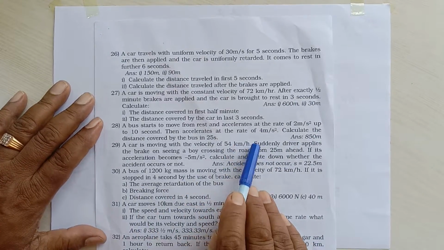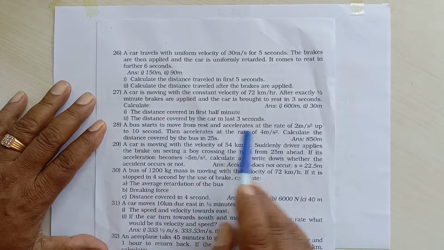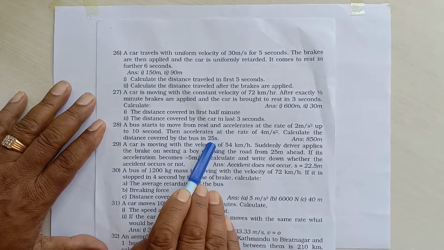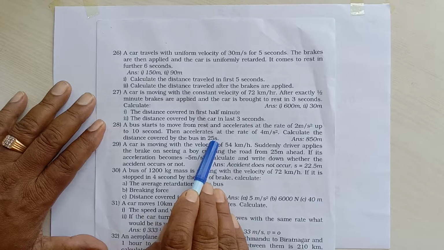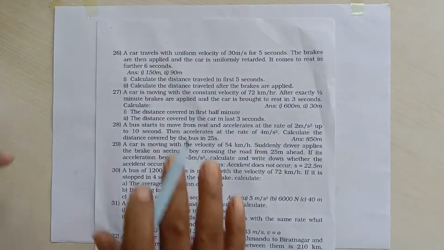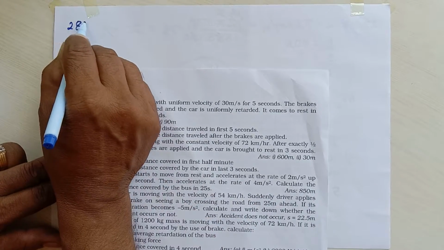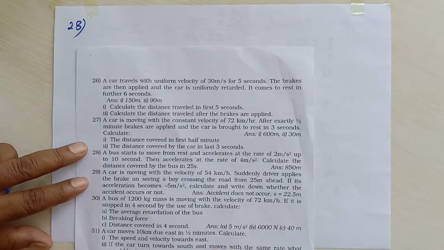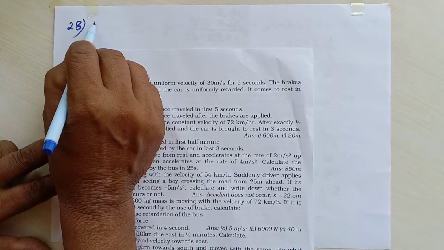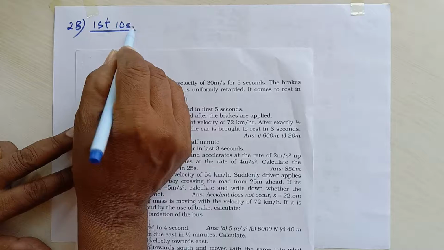Now, how to solve this numerical problem? We have to calculate the distance covered in 10 seconds first, and then up to 25 seconds, meaning the remaining 15 seconds, how much distance it covers. Then we can add both of them. Let's start. Since it has two parts, it is better to say first 10 seconds. One case is of first 10 seconds.